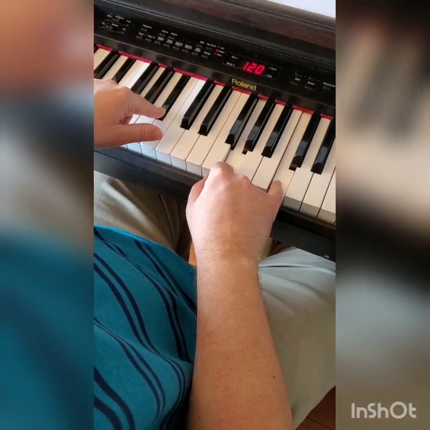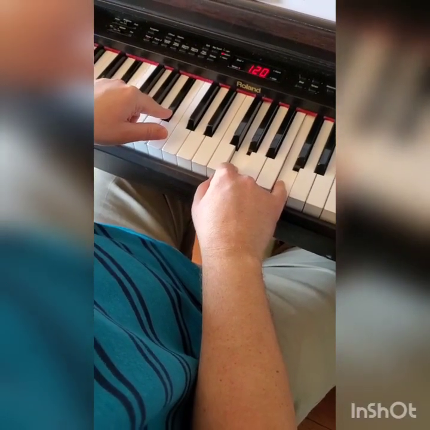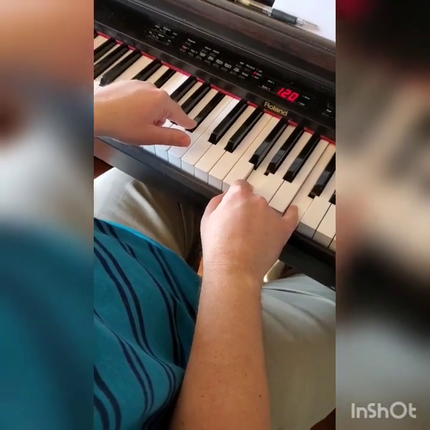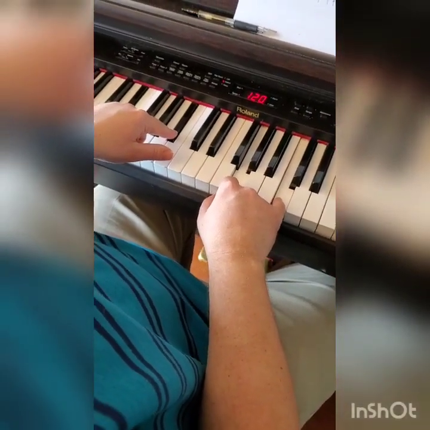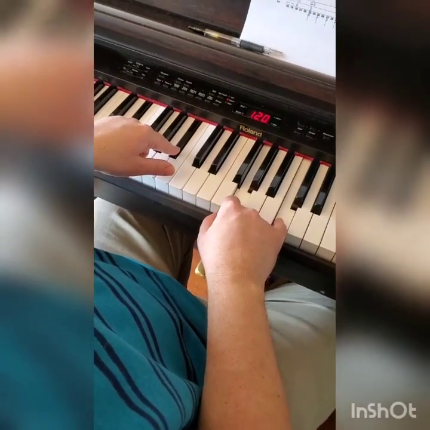Right? But notice the bass note determines the inversion. It doesn't matter how it's spread above. The bass note determines the inversion.